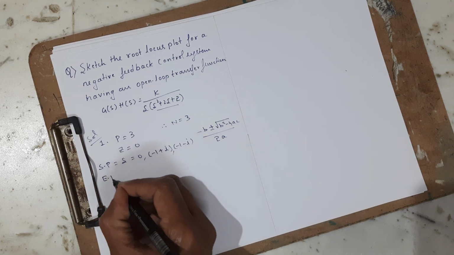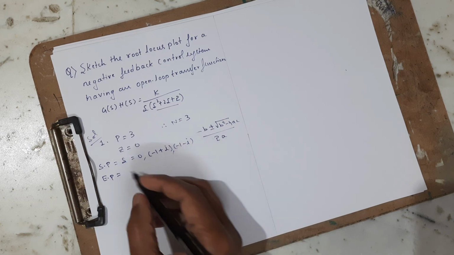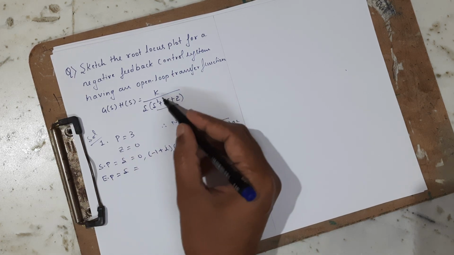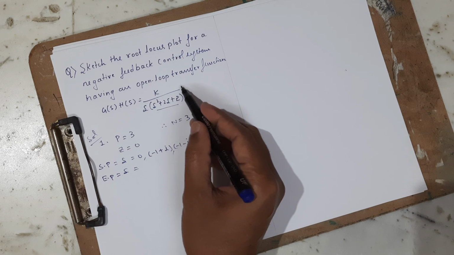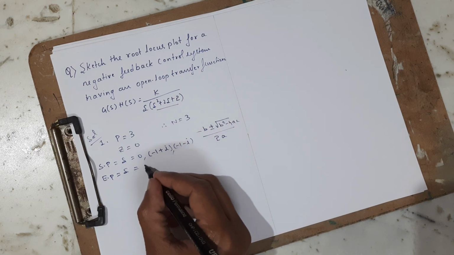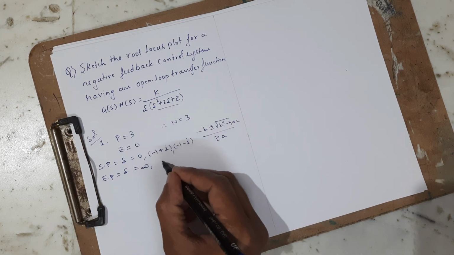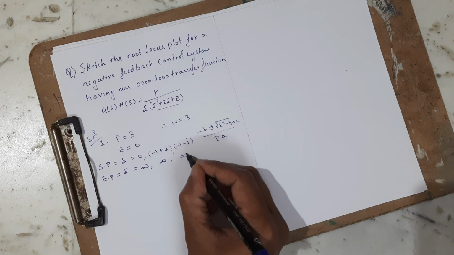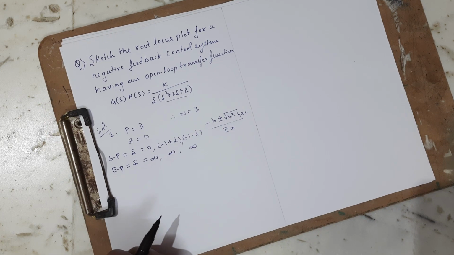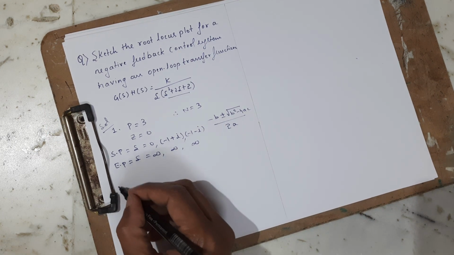What are the ending points of the branches, or terminating points? We don't have any zeros, hence all the branches are going to end at infinity, infinity and infinity.